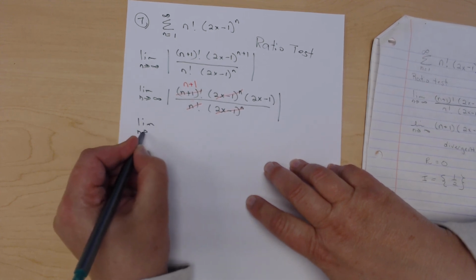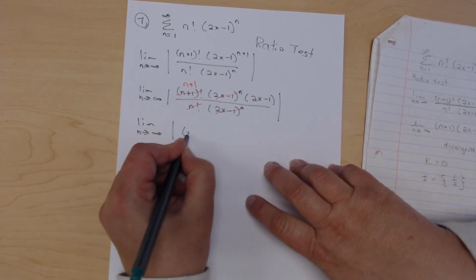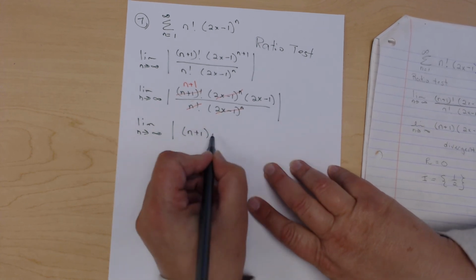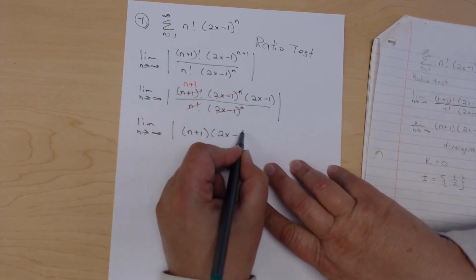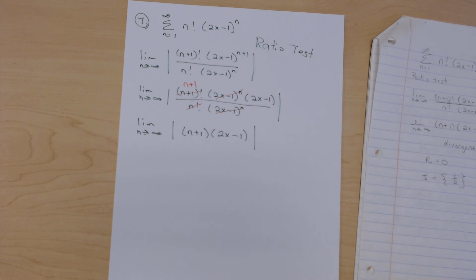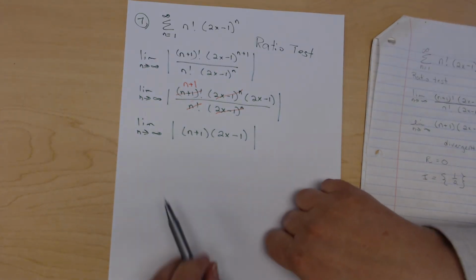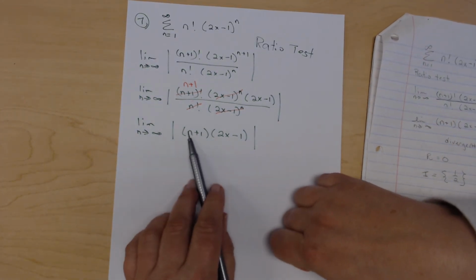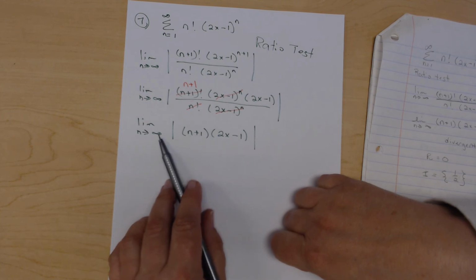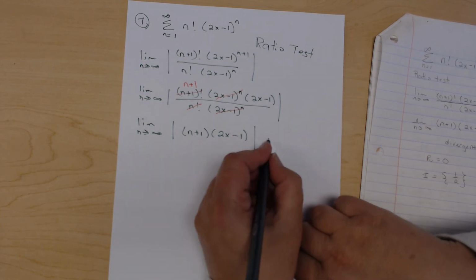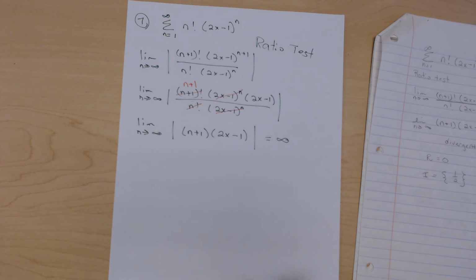The limit as n approaches infinity of (n plus 1) times the absolute value of 2x minus 1. All right, so what happens here? As n gets bigger and bigger, this is headed towards infinity.